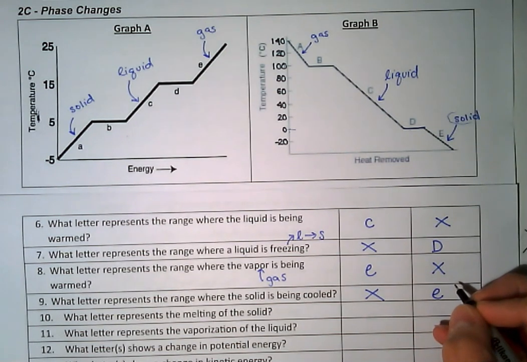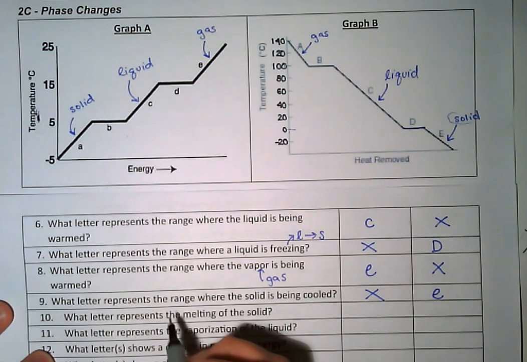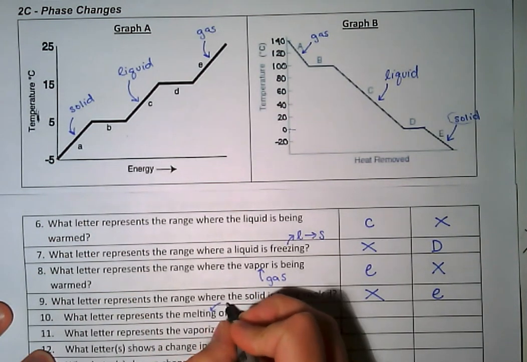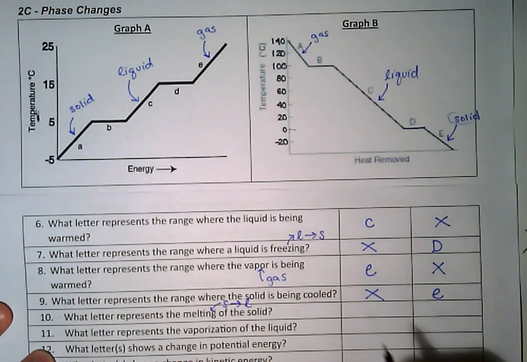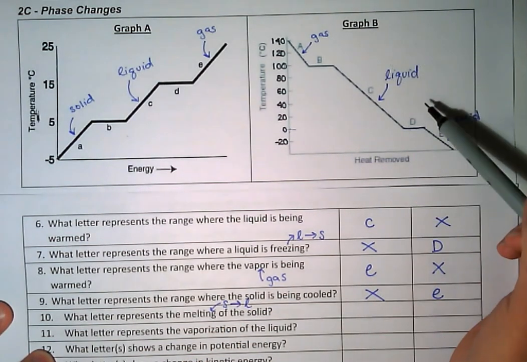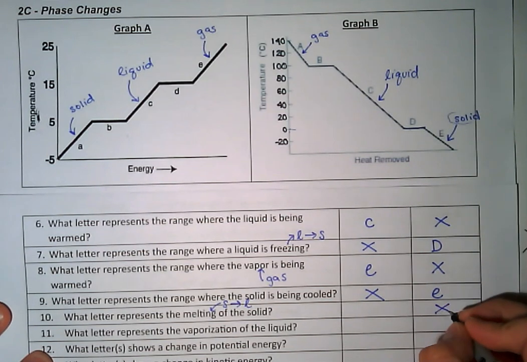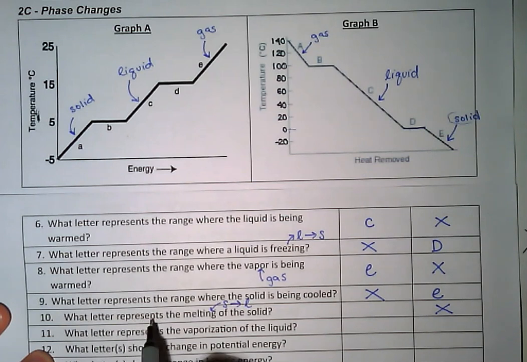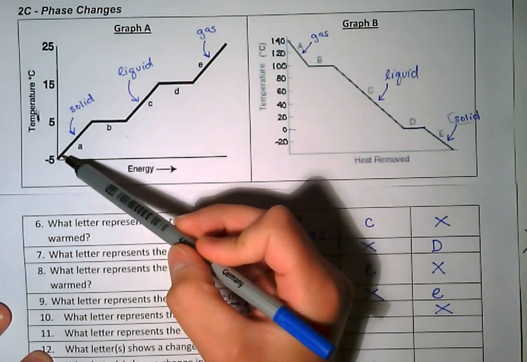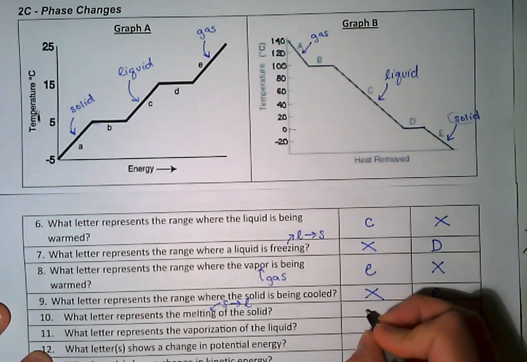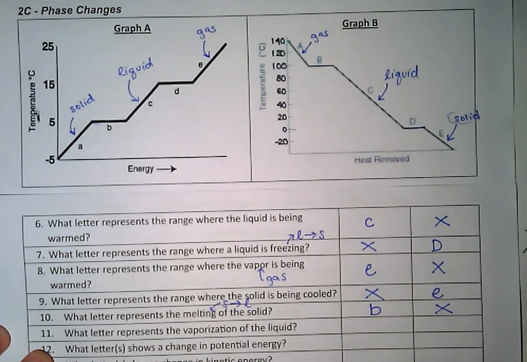Number 10 says, what letter represents the melting of a solid? And so in graph A, we will have melting, because melting is, of course, when we go from solid to liquid. But in graph B, we won't have any melting because we're going from a liquid to a solid. So I'm going to put an X through the graph B section. And on graph A, we need to look at where the solid is being melted. So we're in the process of going from solid to liquid during section B. So that, of course, is where our phase change is happening, section B.